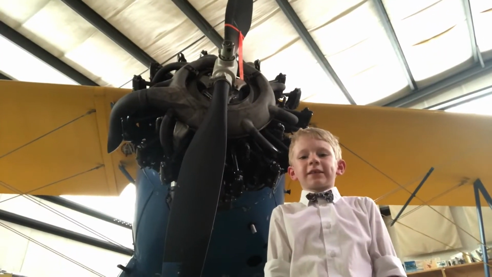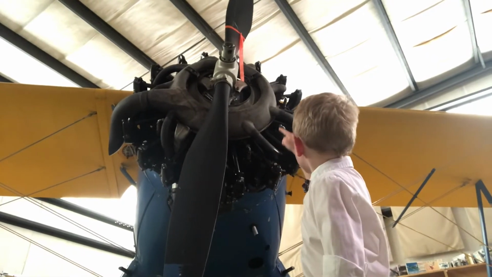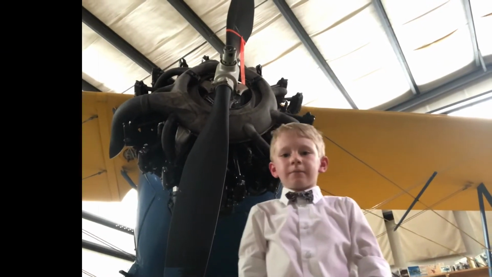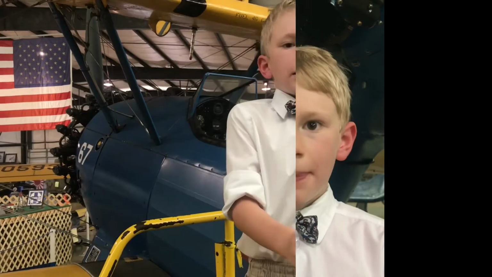The force of thrust is created by the engine. As you can see here, the propeller is attached to the engine. The propeller is sort of like a wing. This produces thrust. We'll get to that in a second.